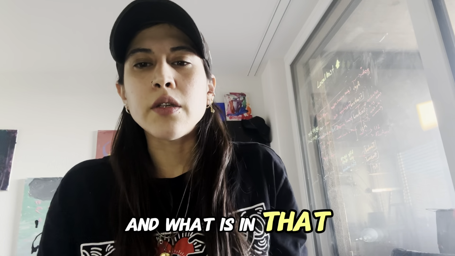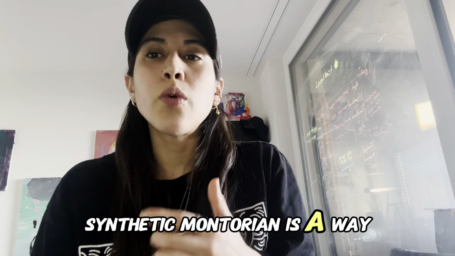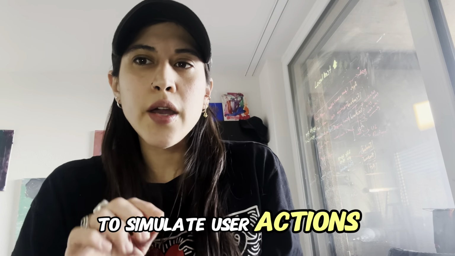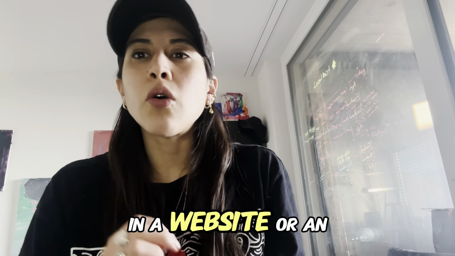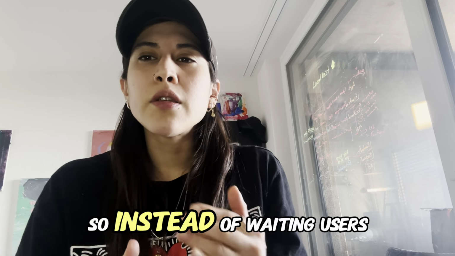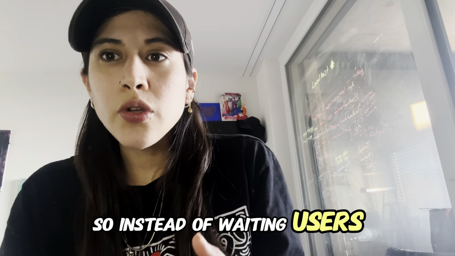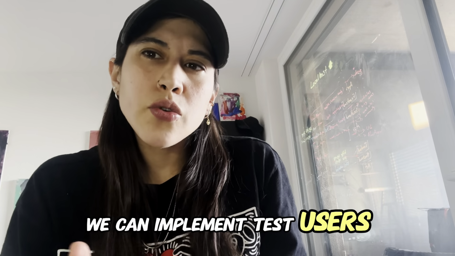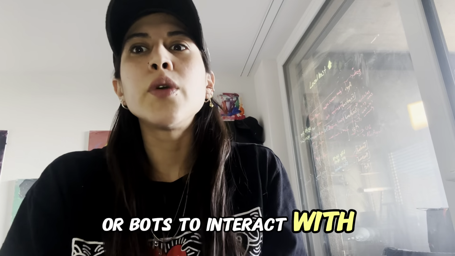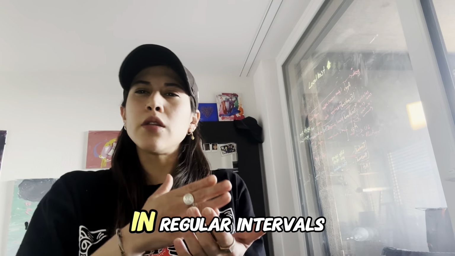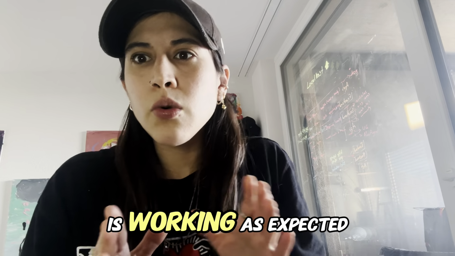And what is synthetic monitoring? Synthetic monitoring is a way to simulate user actions in a website or an application. So instead of waiting for users to report issues, we can implement test users or bots to interact with our systems at regular intervals and check if everything is working as expected.